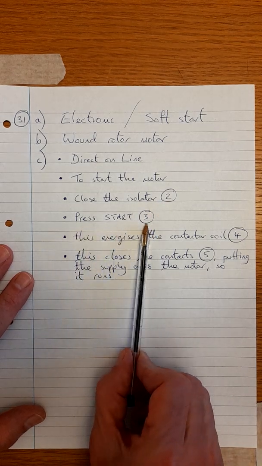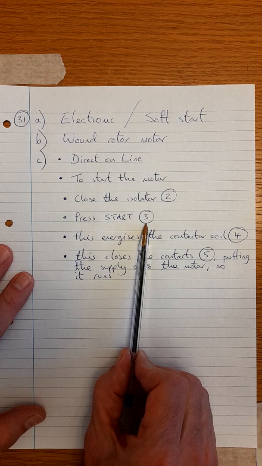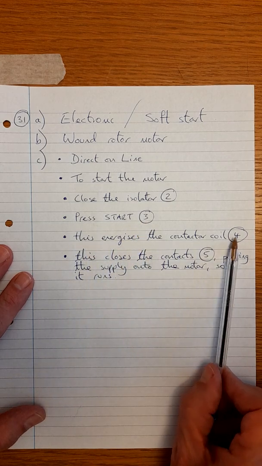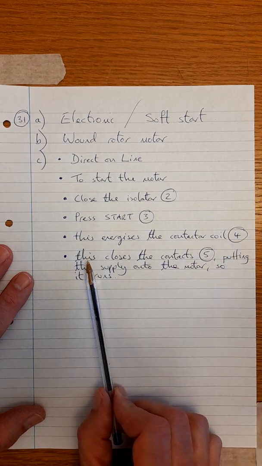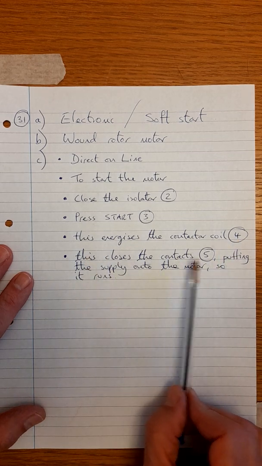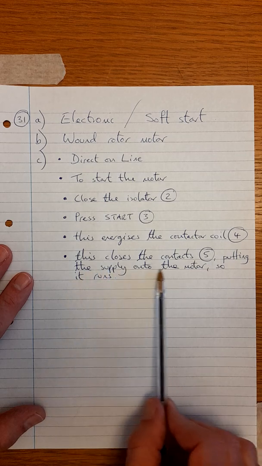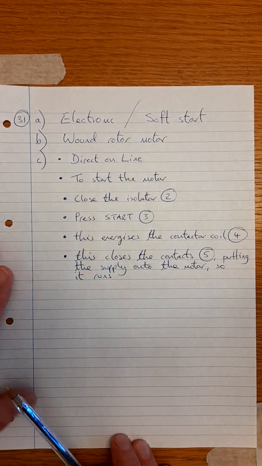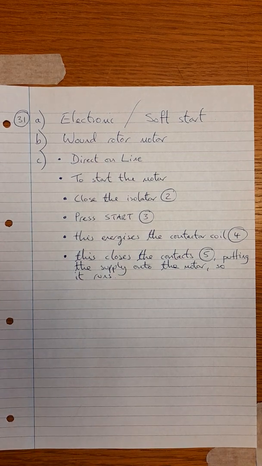Press the start button, which is 3 in the diagram. This energizes the contactor coil 4, and the contacts on this will now operate. This closes the contacts, which are numbered 5, putting the supply onto the motor so it runs. So that's what you're expected to do, just explain the diagram which I'd given you.